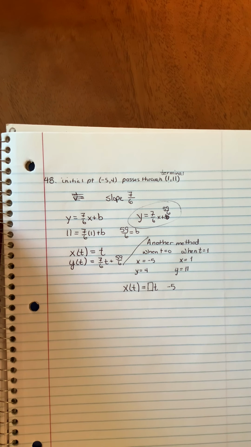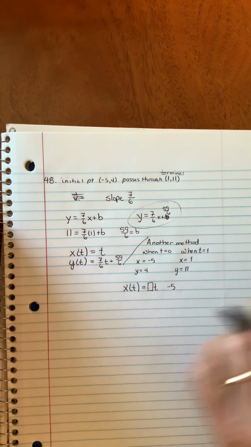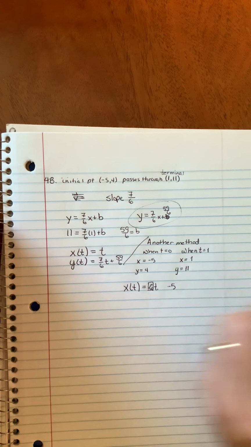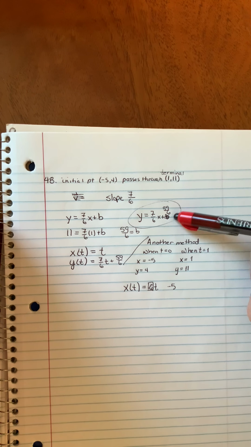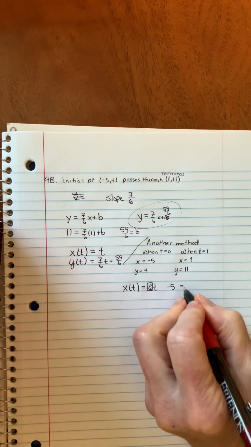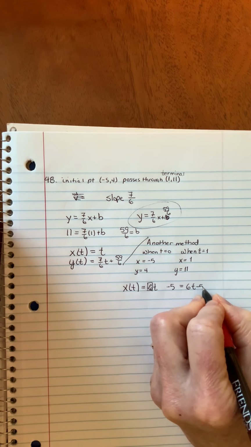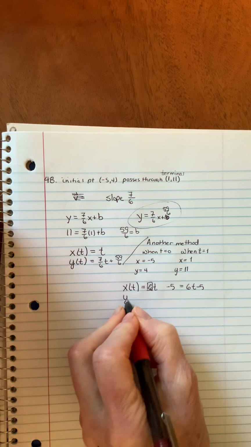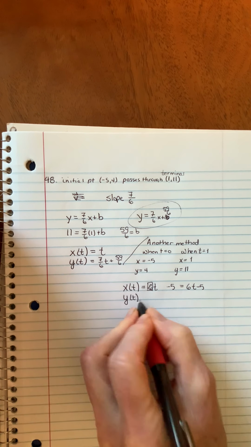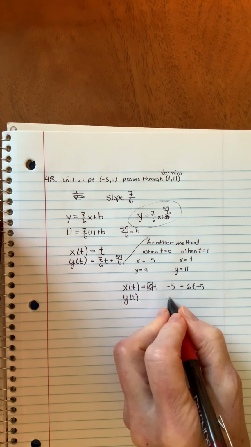You've got to add 6 to -5 to get 1, so let's put a 6 there. Notice that's the denominator of the slope too, by the way. So what we've got is 6t minus 5. That's going to work. Now, y of t, same process. I'm going to put 4 as my constant.